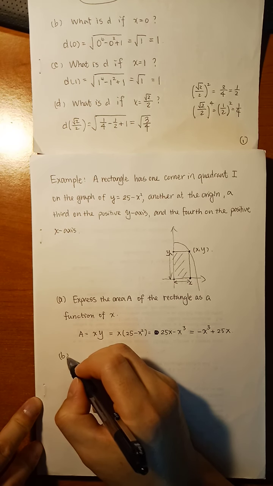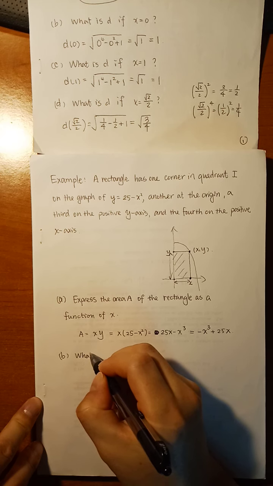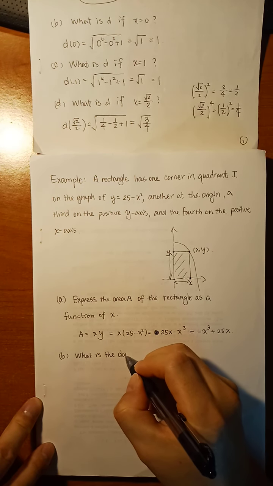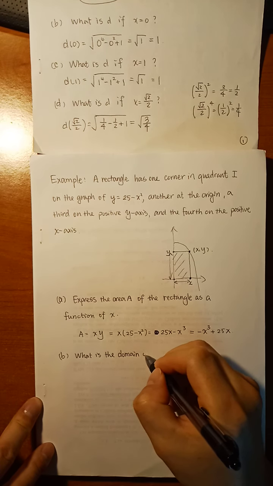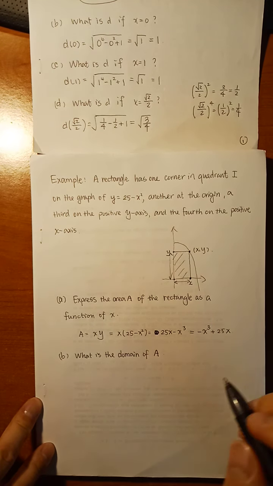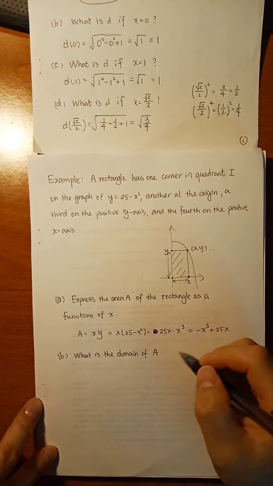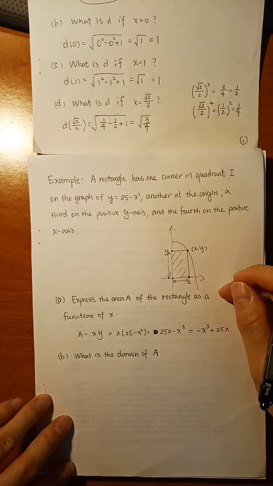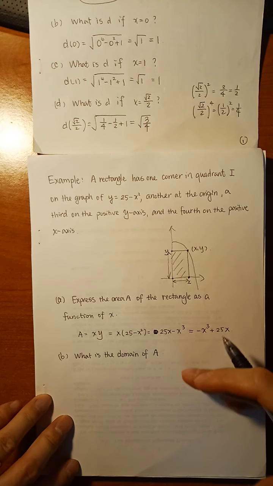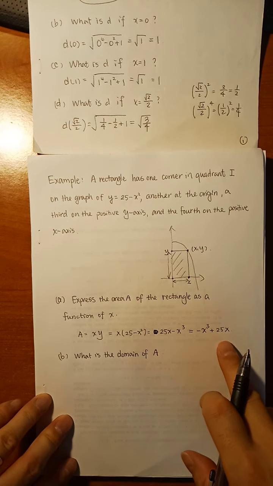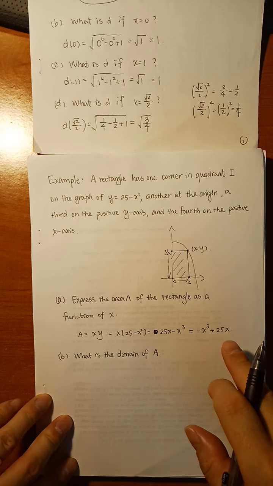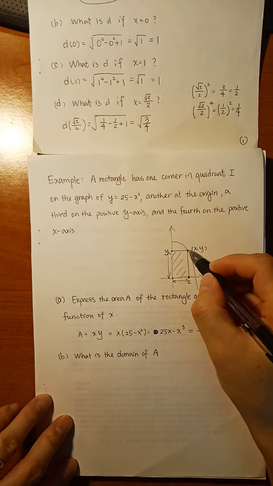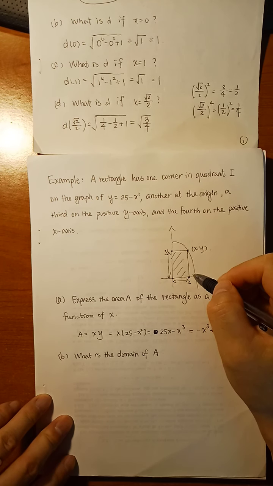B. What is the domain of A? So now A is a function of x. Then what is the domain of this function? This is a geometric problem. It's not a general problem. If it's a general problem, this function has domain from negative infinity to positive infinity. But for this geometric problem, we have to study this sentence.